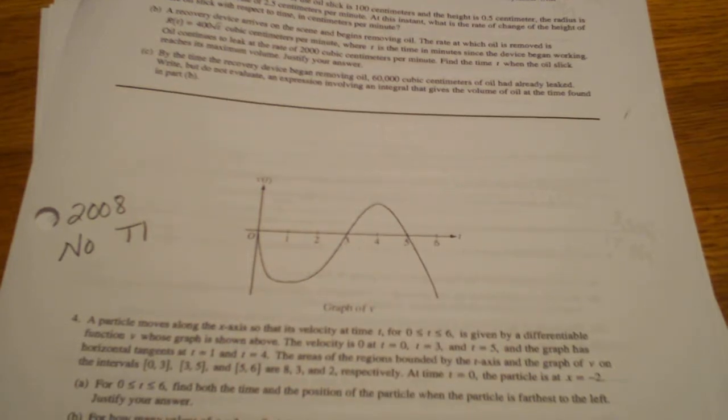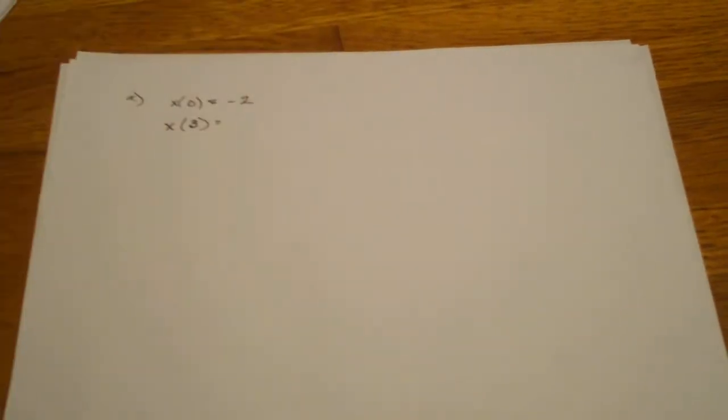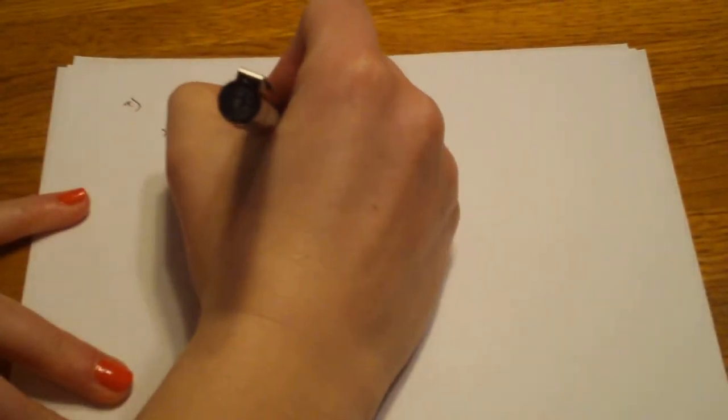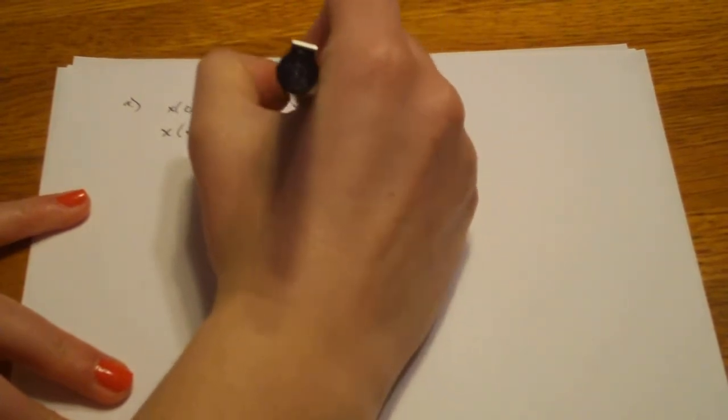So I want to look at a couple different scenarios here. One thing you could do is a snake diagram. You don't have to, it didn't ask for that, but it's definitely a possibility. So for part A, I'm going to look at what the position is at 0, and I know that it's at -2. And then I want to look at what the position is at 3. If I want to find the position of the particle after 3, I think we're talking minutes here, I'm going to look at the initial position plus how far it moved from 0 to 3.